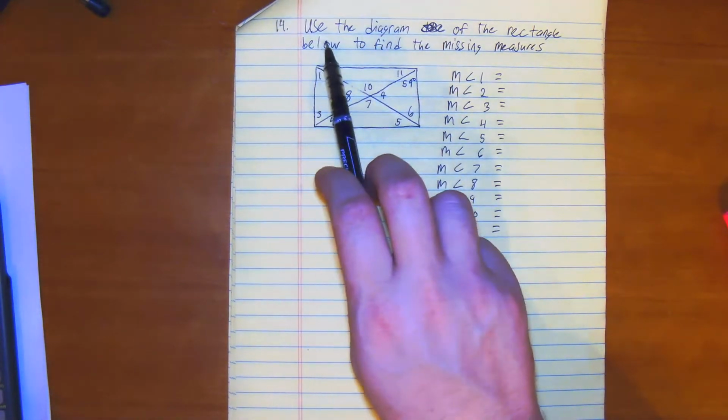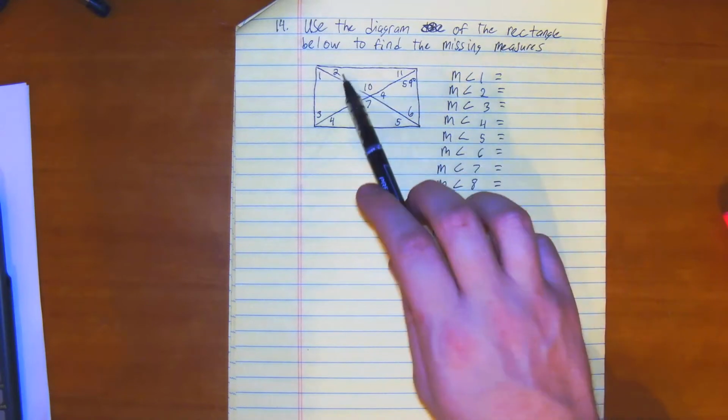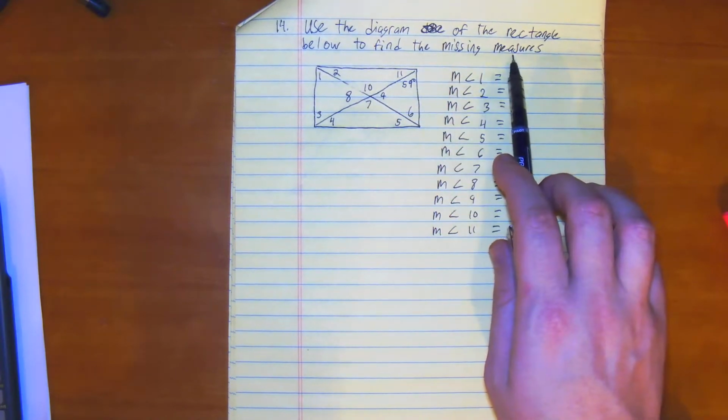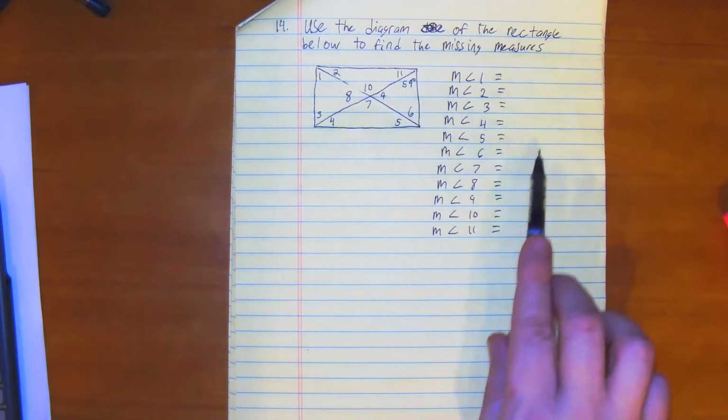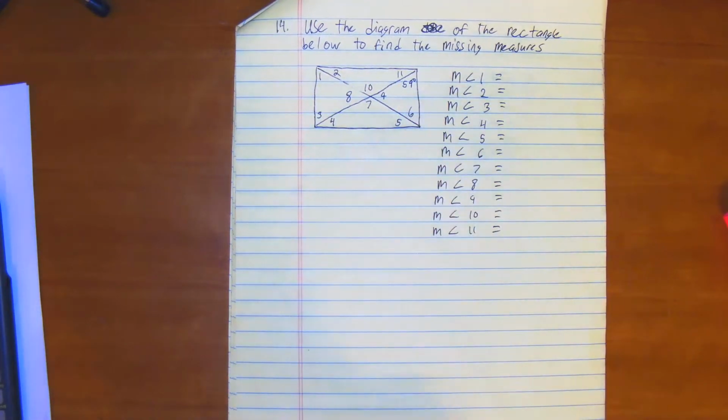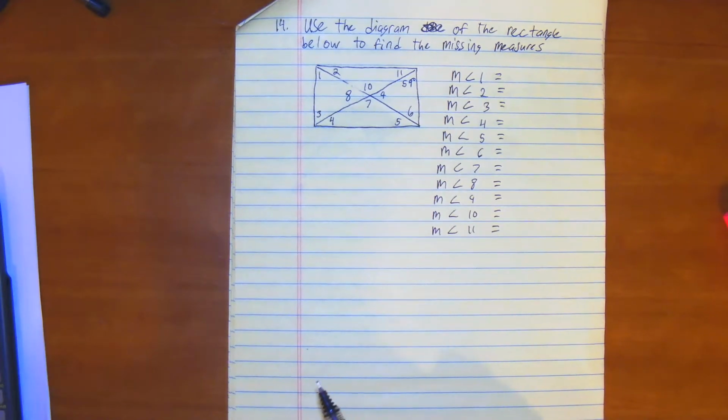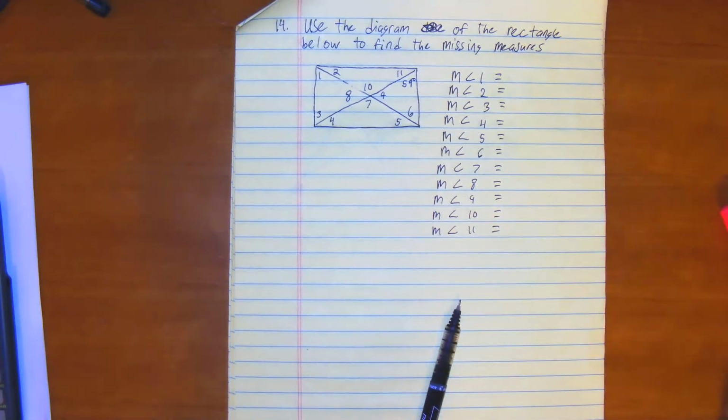Number 14 says use the diagram of the rectangle below to find the missing measures. So right here we're only given one angle, which is 59 degrees, and we have to fill out every single thing out here. So first, let's figure out the relationship between everything, what's equal to what, and this may get us much further than just trying to do it in our heads.